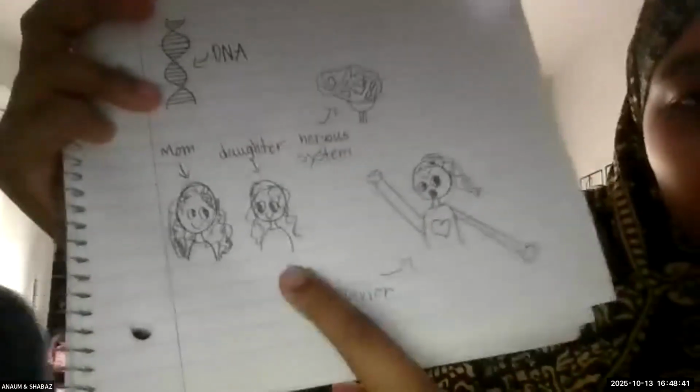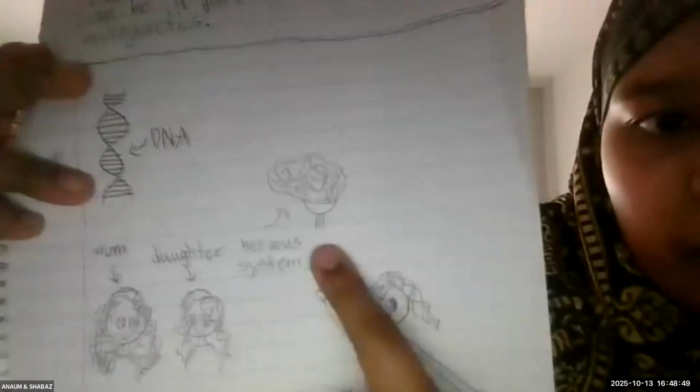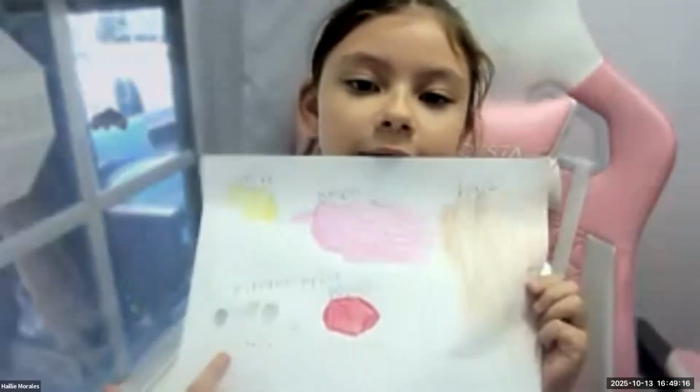Right here, I drew a picture of DNA. Right here, I drew a picture of genetics. The mom has curly hair, and her daughter also got curly hair from the mom. I also drew behavior right here, and I also drew the nervous system for the brain. Fantastic. I drew saliva, brain, hair, blood, and fingerprint. They are all examples of DNA, and our DNA is in all of that. That is fantastic. Although I didn't draw much, it still doesn't represent what I have in my mind.